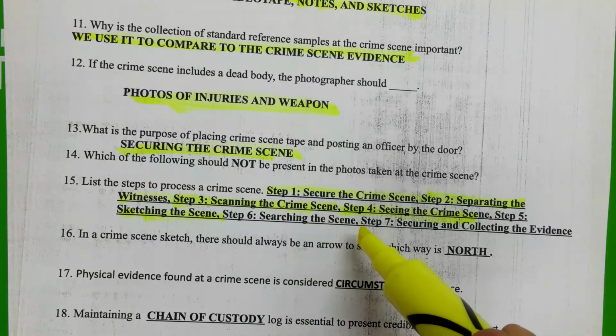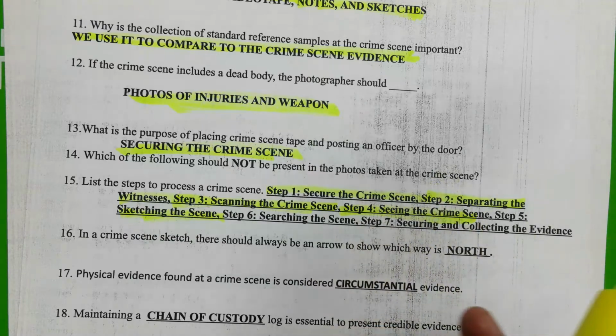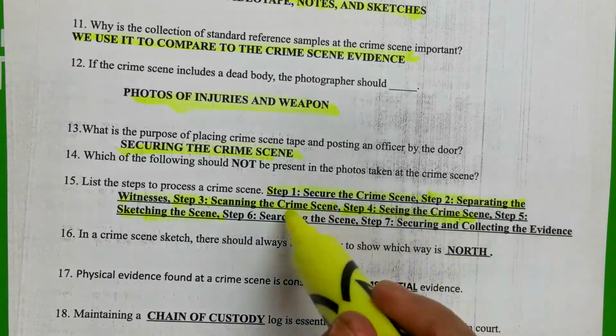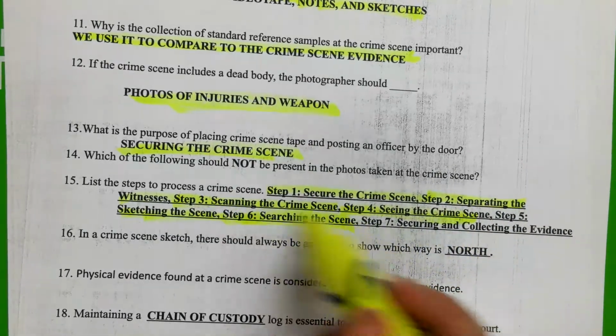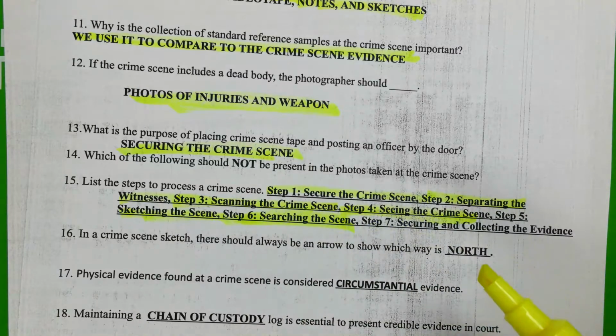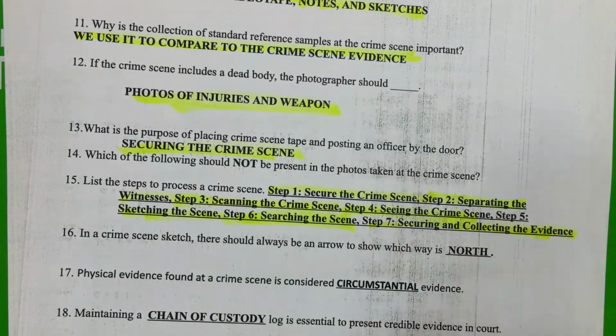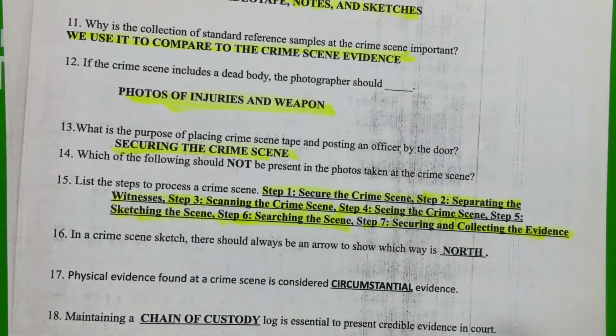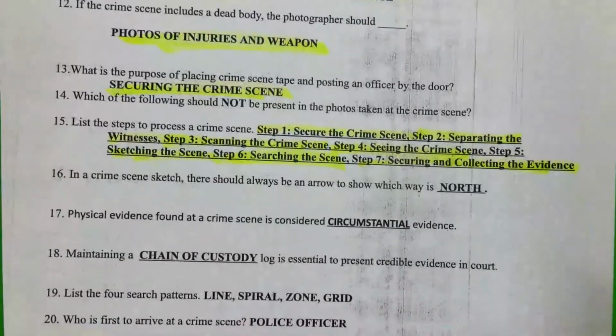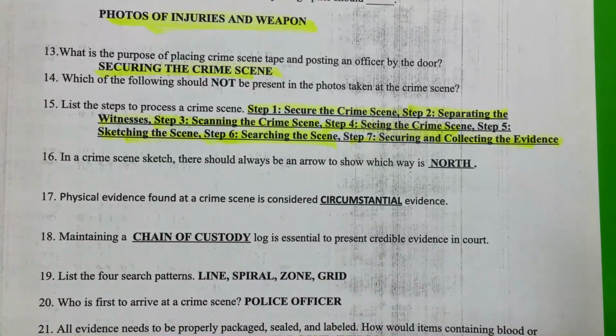That means you do a little more further looking for evidence, and you use those strategies for searching. And step 7, that's where you secure and collect the evidence. Okay, you bag it up, or you put it in boxes or in jars.